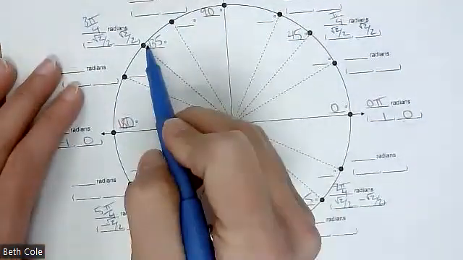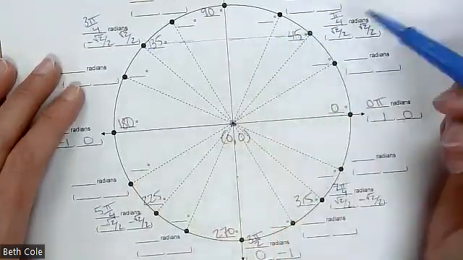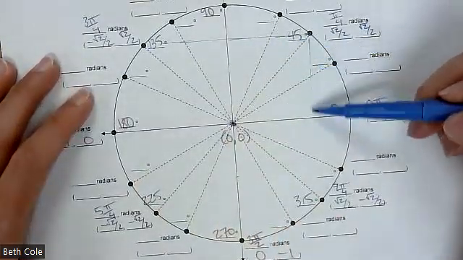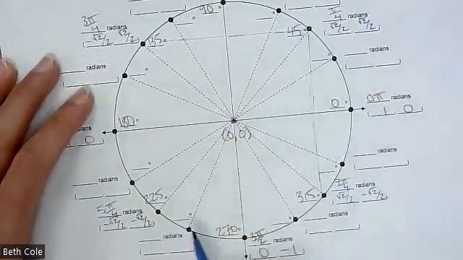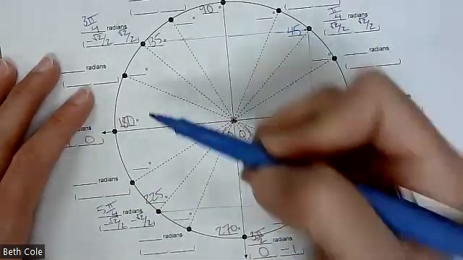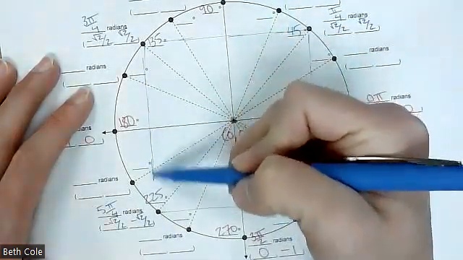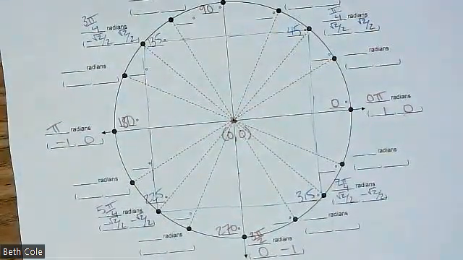And then what a lot of people will do is connect them. Again, you don't have to do this. I'm just showing you what this would look like. I should have gotten a ruler, but oh well. Okay, do you see how they reflect? It's the same thing over and over and over again.